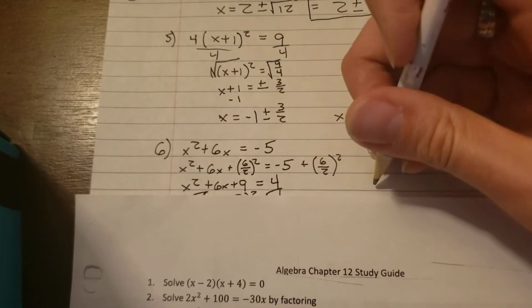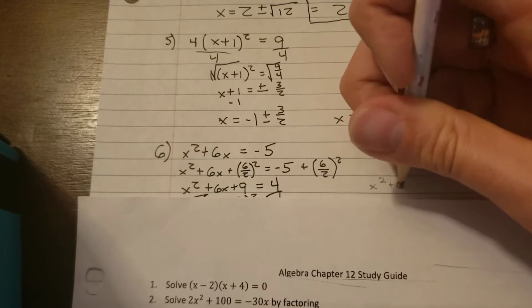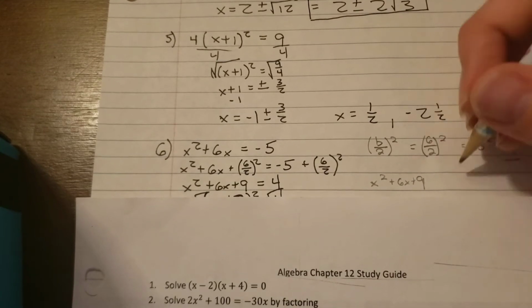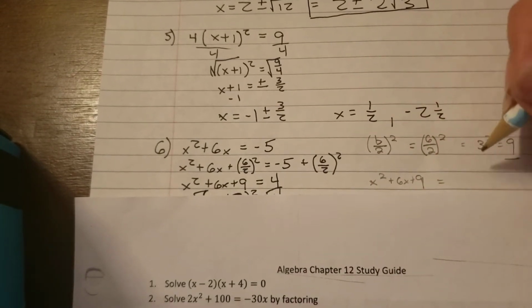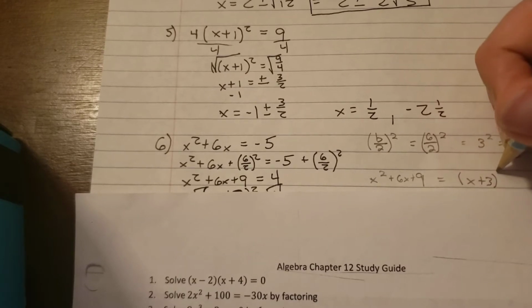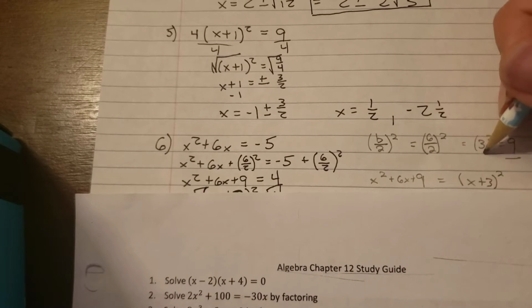Now, x squared plus 6x plus 9, if we were to factor that, that's where we get x plus 3 squared. Now, again, I get the 3 right there.